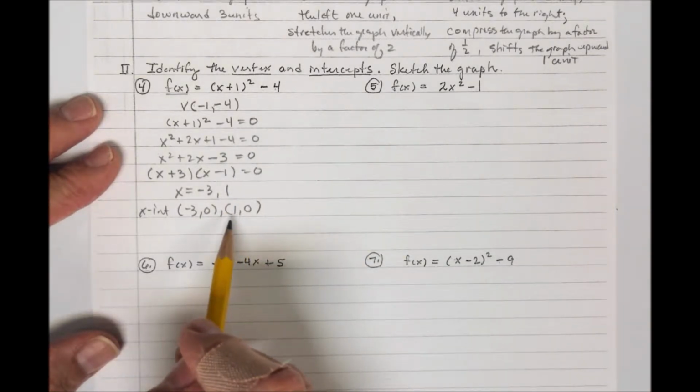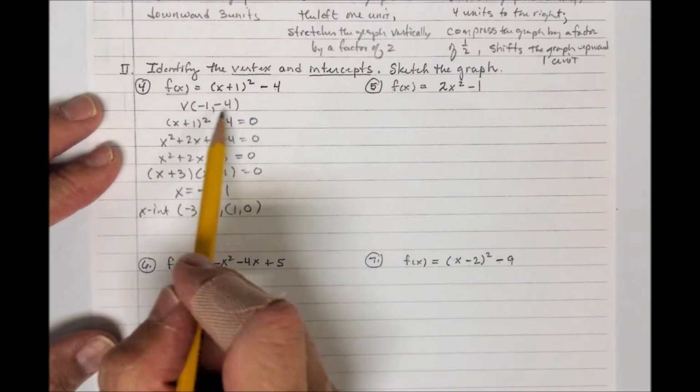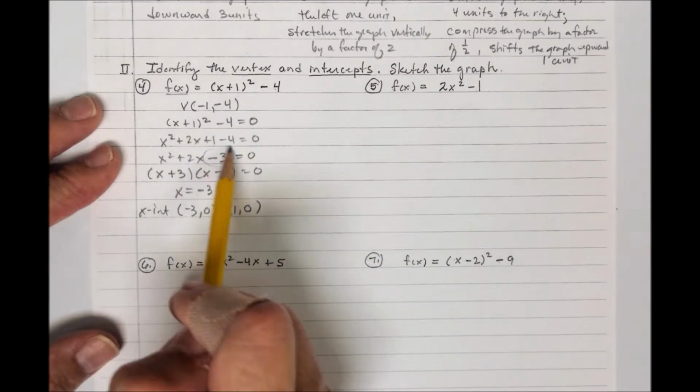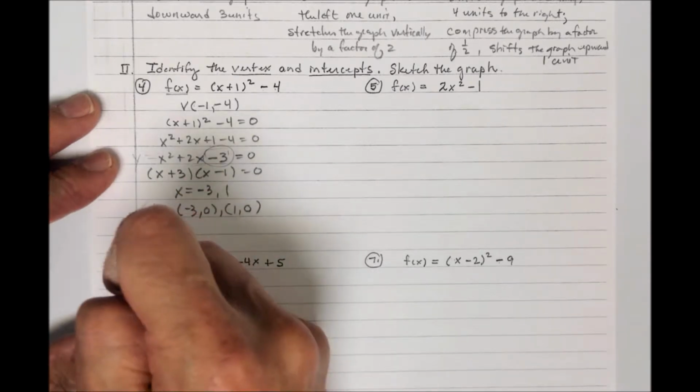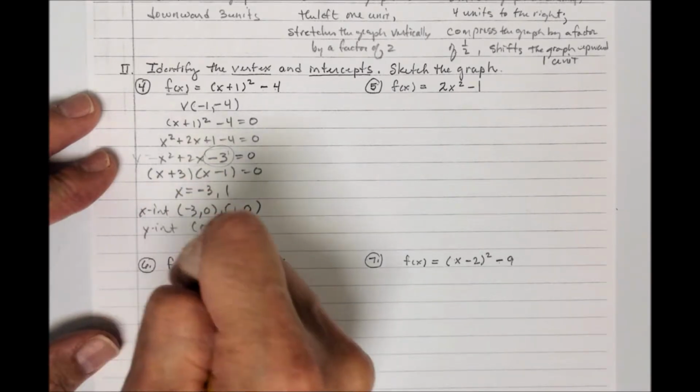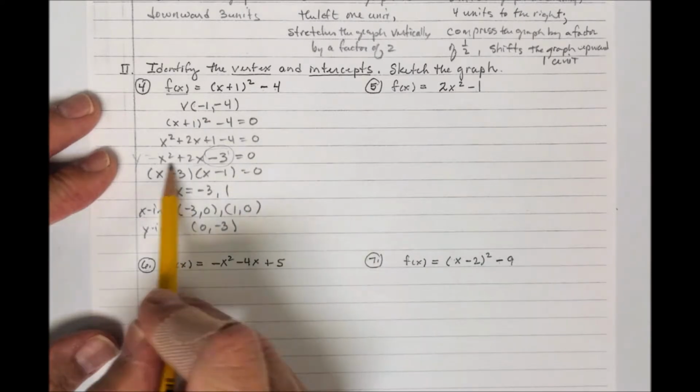To find the y-intercept, let's go back to what this looks like when I multiply it out. You see the -3? This is like y equals. So my y-intercept is (0, -3) when it's already expanded out that way.